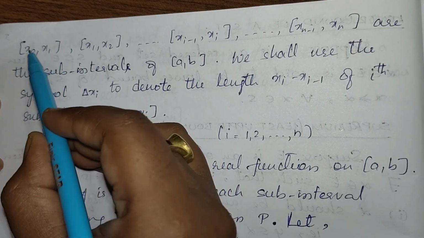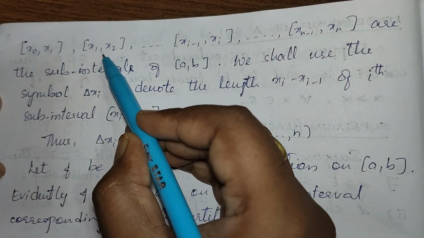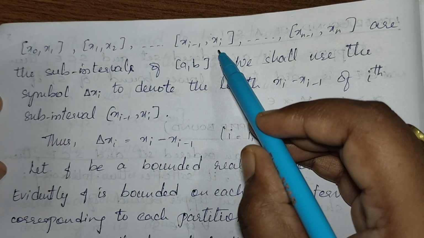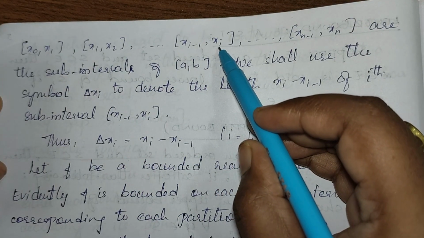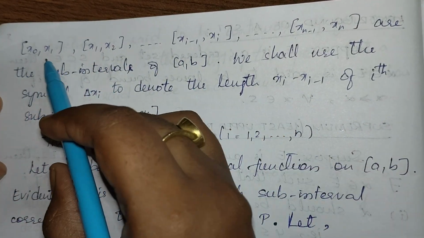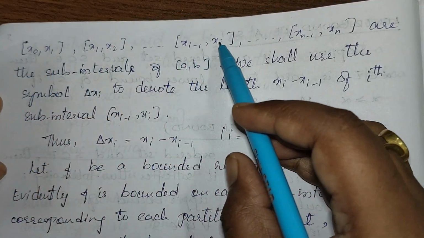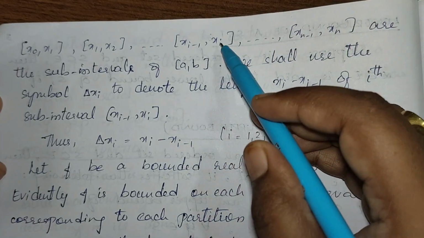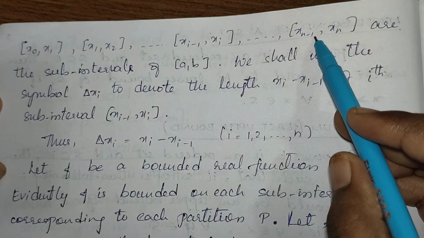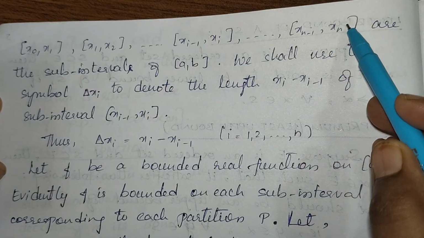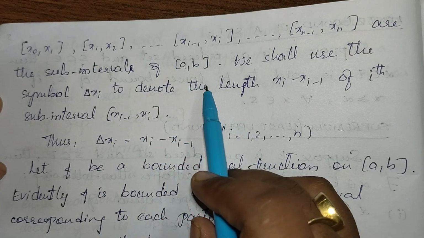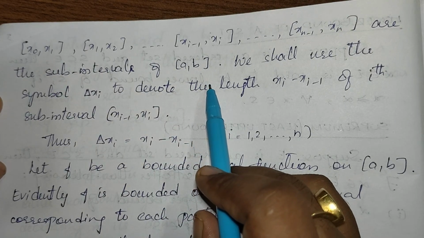I have taken closed intervals [x0, x1], [x1, x2], etc. up to [xi minus 1, xi], where xi is in between x0, x1, x2, etc. up to xn, meaning xi is the intermediate point, and so on up to [xn minus 1, xn]. So these are all the subintervals of closed interval [a, b].